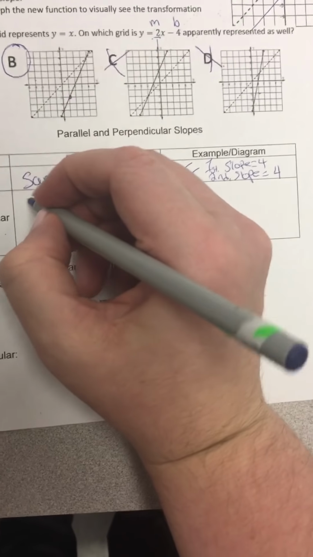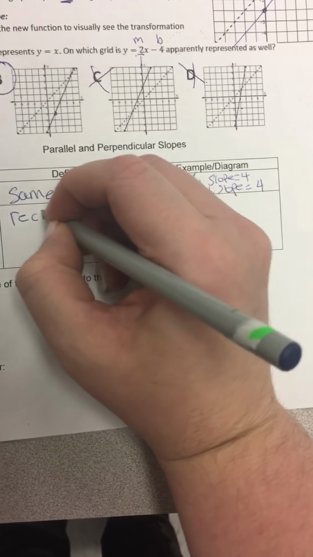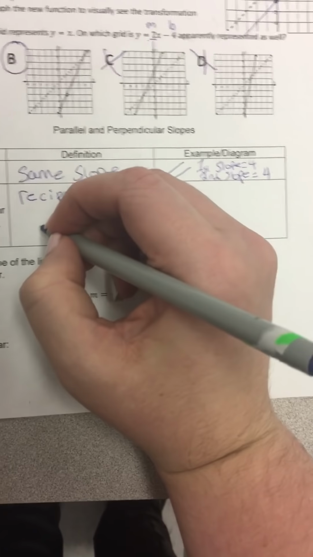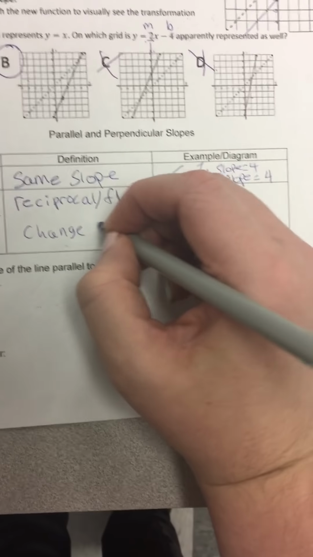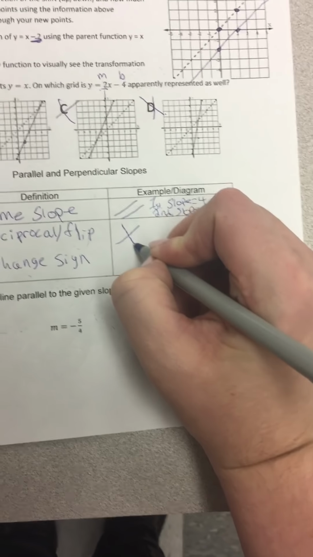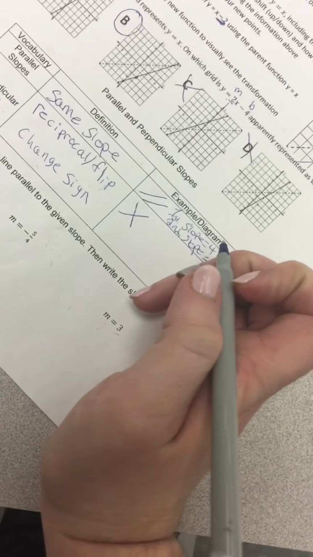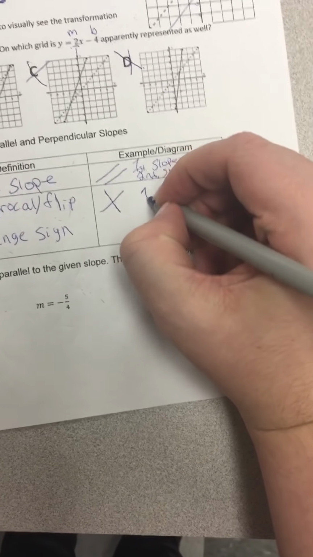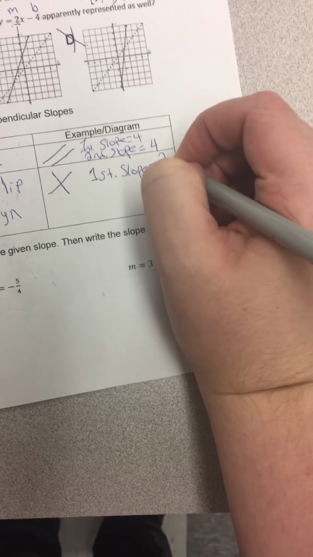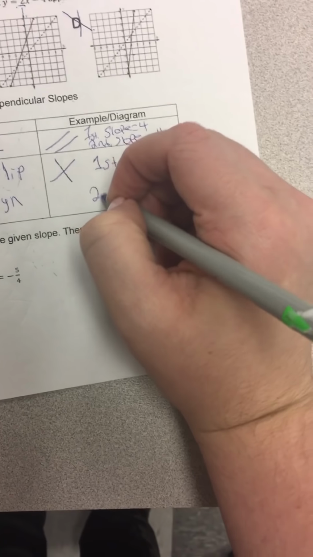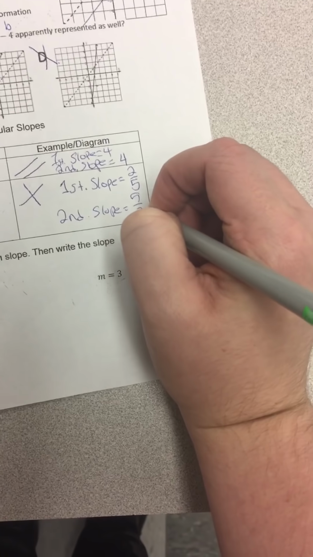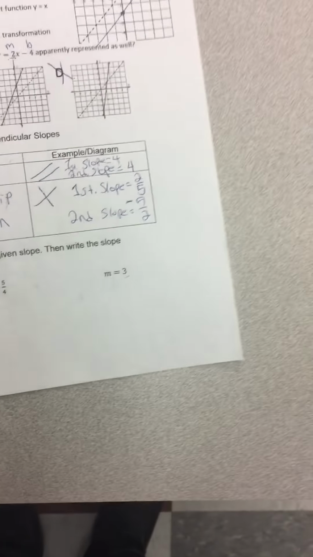Perpendicular means you do the reciprocal, or you flip, and you change the sign. Our picture looks like a T. So perpendicular means they cross each other at a T angle. And so if our first slope is, let's say, 2 over 5, our second slope, we would flip it, so 5 over 2, this was positive, so we'll make this negative.